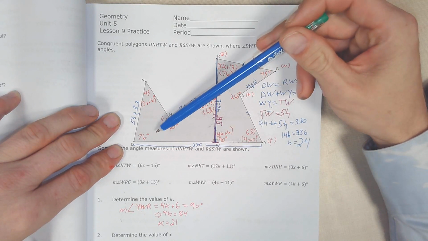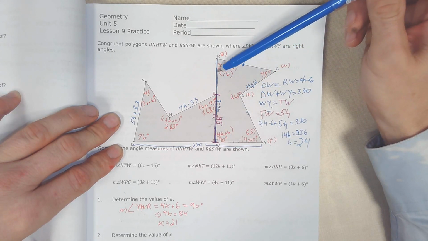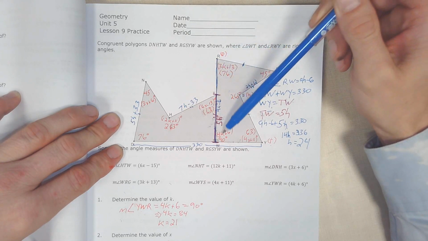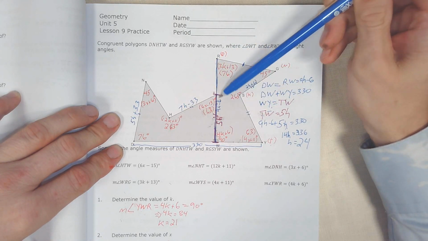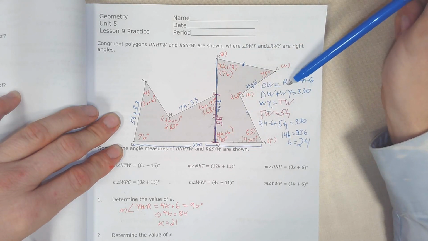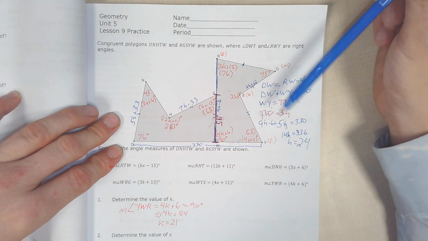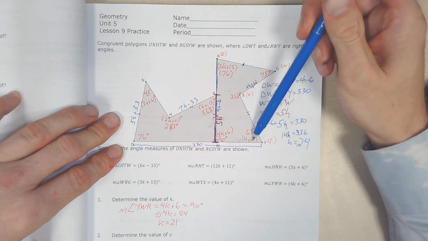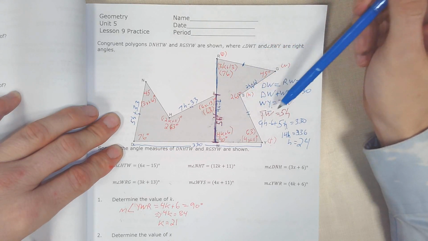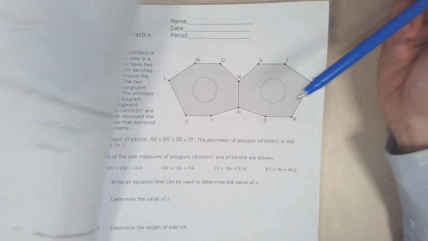DW equals RW, which is this one, equals 9H minus 6. So I did a substitution down here for that. WY is the same measure as WT, or TW, and TW equals 5H from the givens over here.